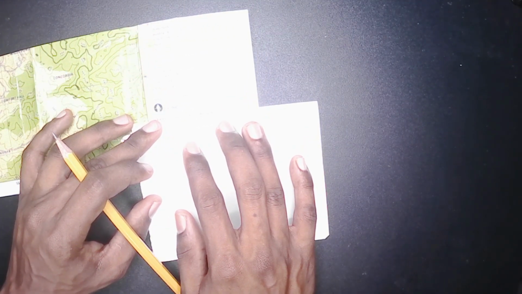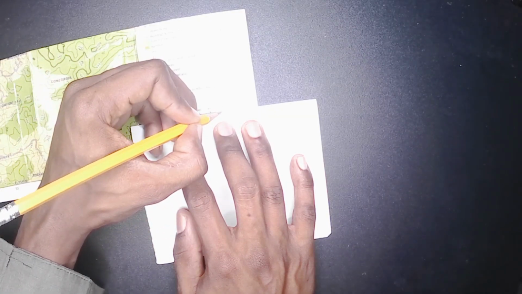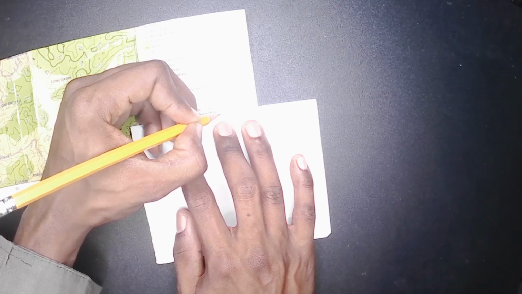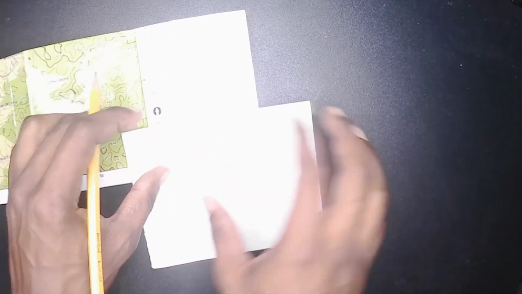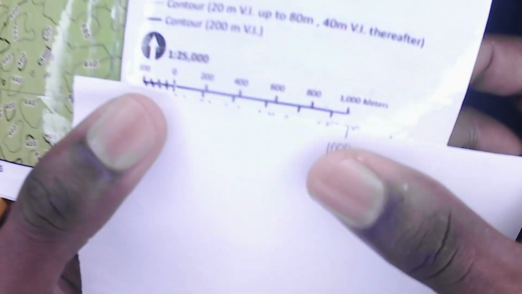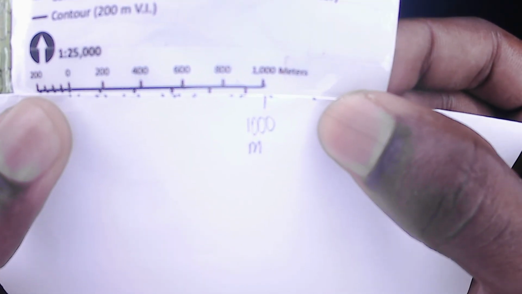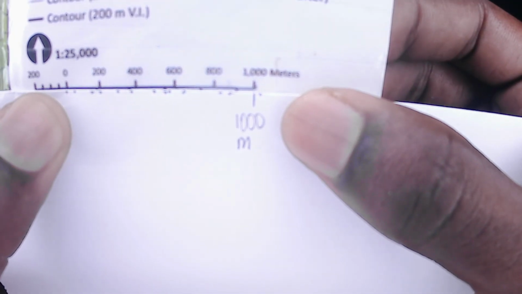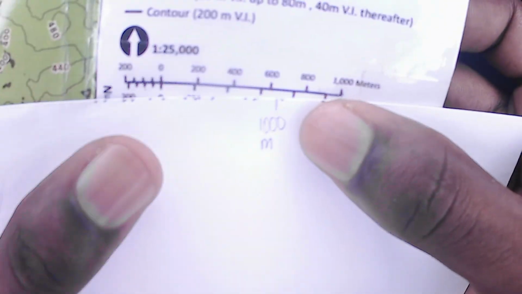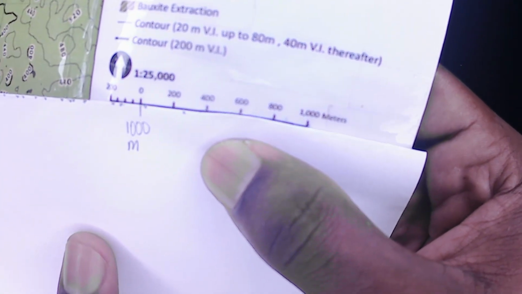I'm going to mark off the maximum amount of meters based on the distance. So here we have our first 1,000 meters. So from the first point I made down to the last point, looking at the bar scale, the maximum, we have our first 1,000 meters. But we have a little extra here. Let's see if we can get more. Yes, we can get more. So we have 200 here.